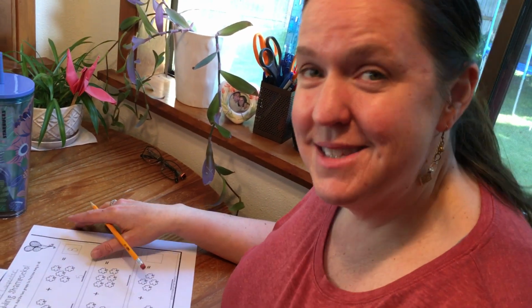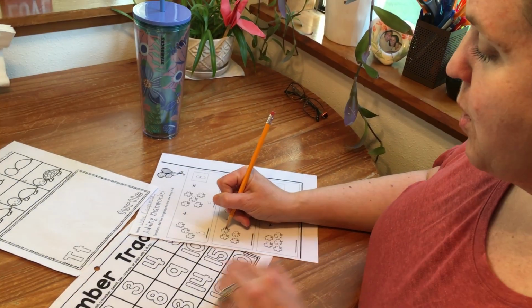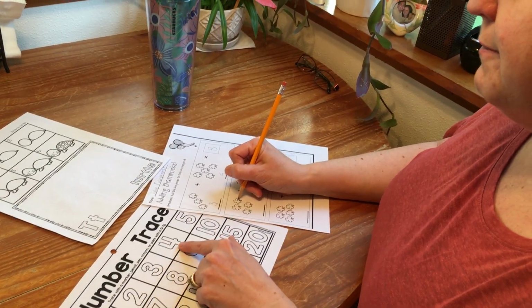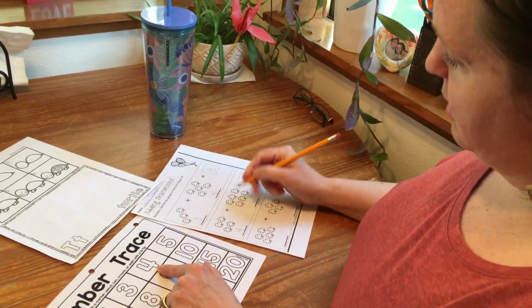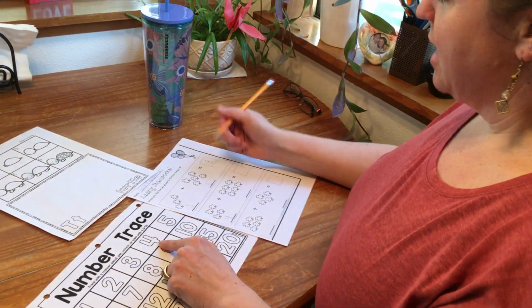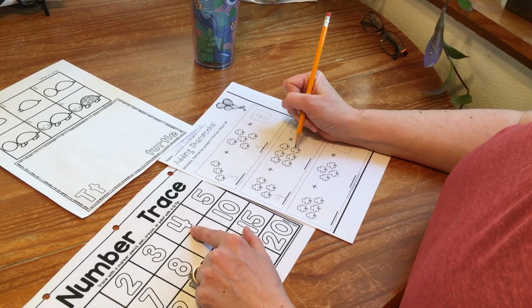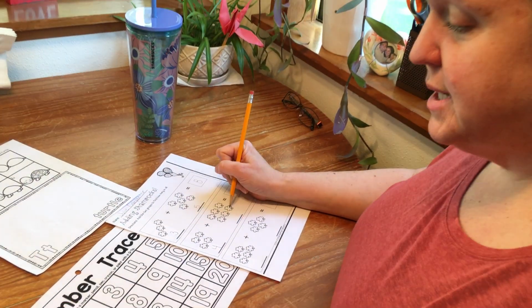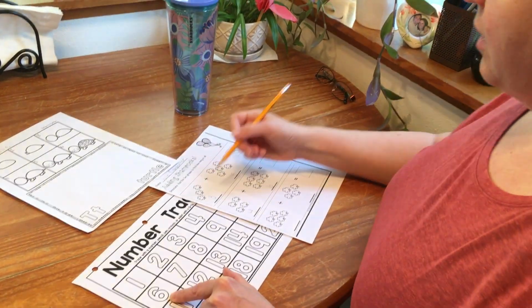All right, let's move on to the second one. 1, 2, 3, 4. I can use this to help me write my numbers. 4 plus, whoa, there's a lot. 1, 2, 3, 4, 5, 6. Here's the number 6. Let's write a 6 under the 6 shamrocks.